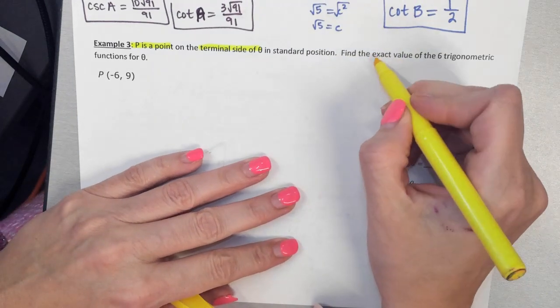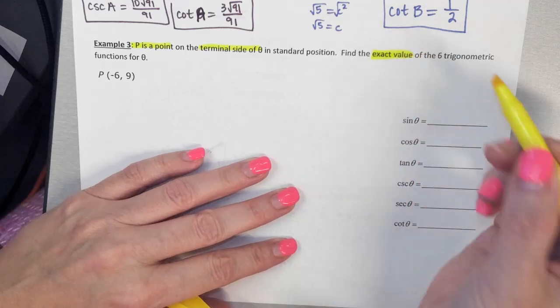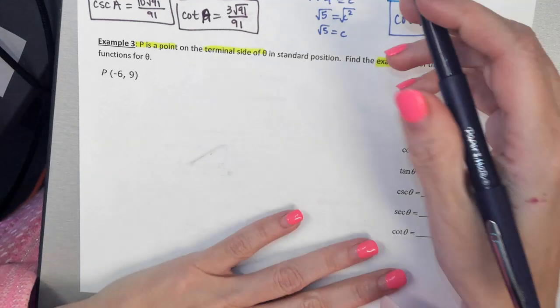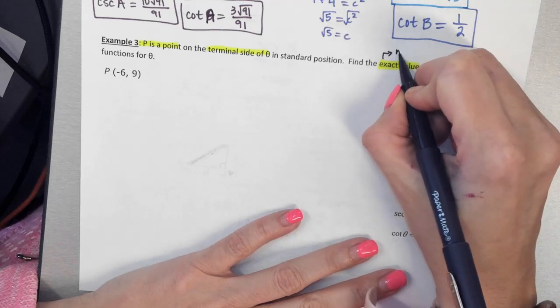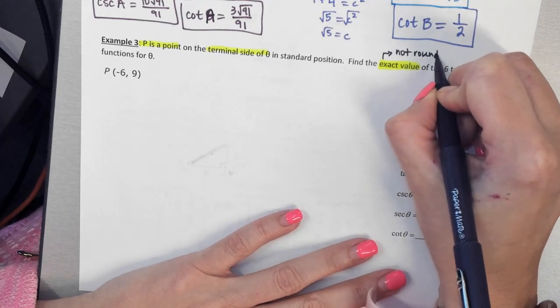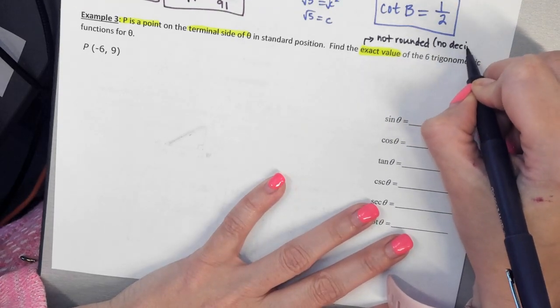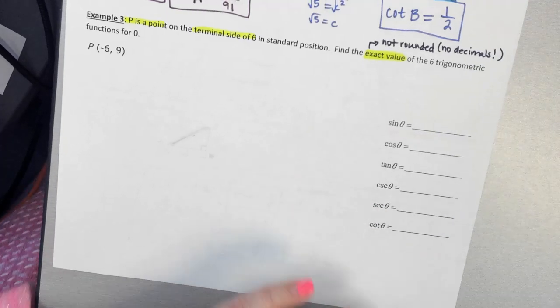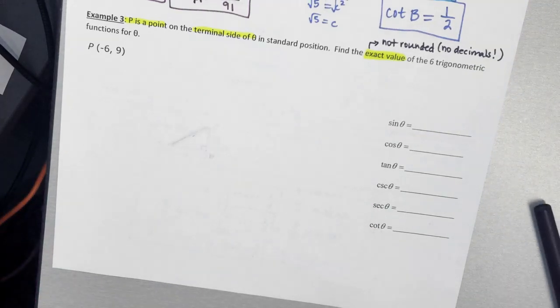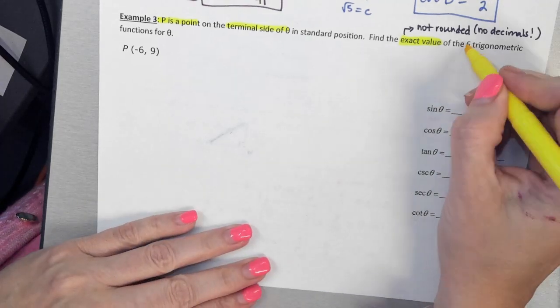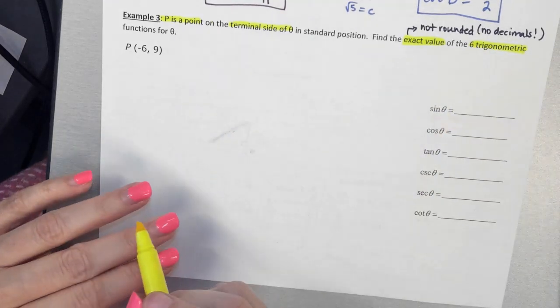Again, we are finding the exact value, and we've seen that term a lot in the directions today. Do you guys remember what an exact value is or isn't? Yes, it's not a rounded decimal. So not rounded. No decimals allowed. So you will have your radicals there. And we're going to find the exact value of the 6 trig functions here for theta.